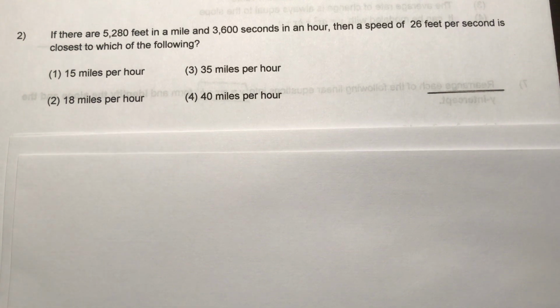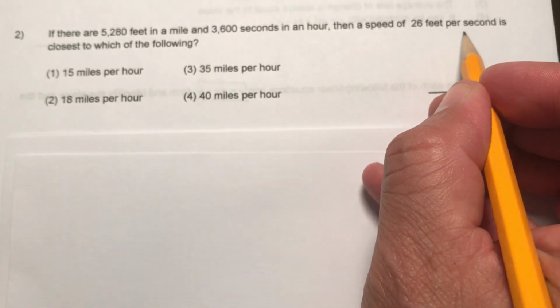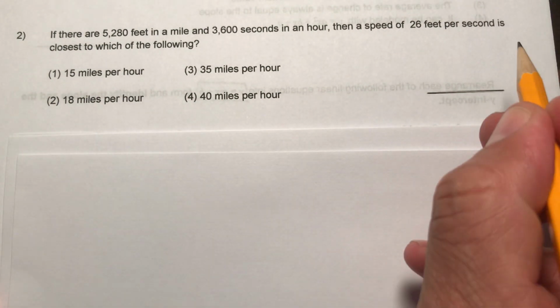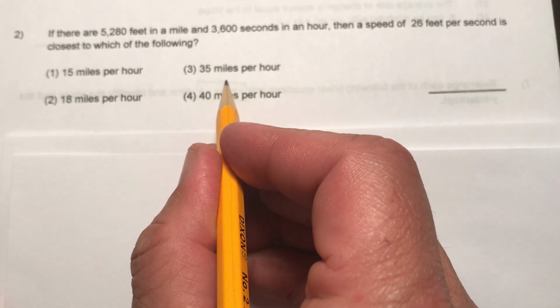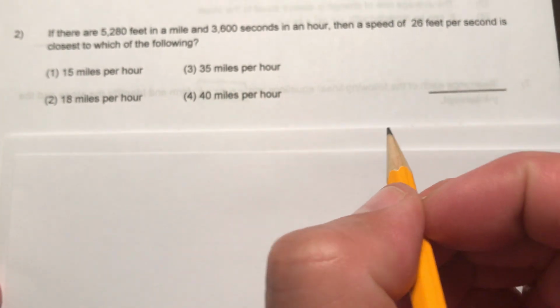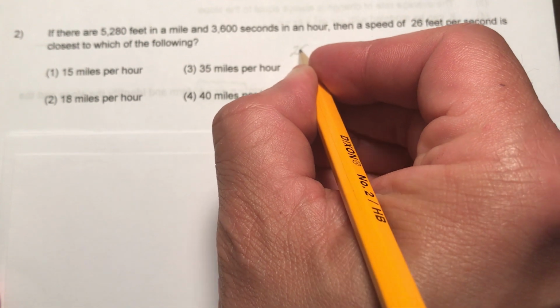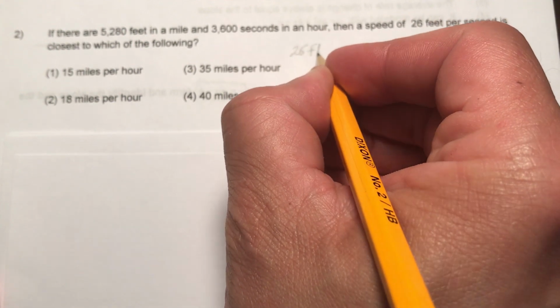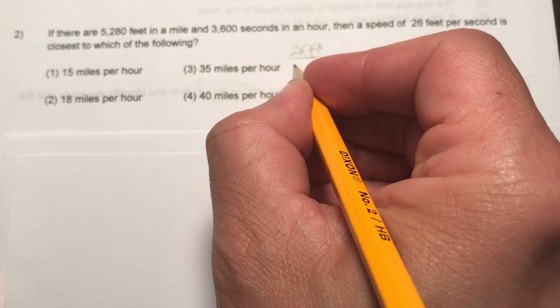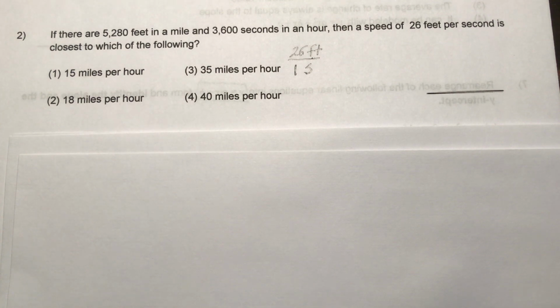Alright, so this is actually a pretty tough question. We have 5,280 feet in a mile, that's a fact. 3,600 seconds an hour, that's another fact. Then we have to think about a speed of 26 feet per second and try to figure out which one of these is closest to matching that. Now 26 feet per second is where you want to begin. So you're going to say 26 feet, and we'll write it like this, over 1 second. That's another way of saying 26 feet per second.